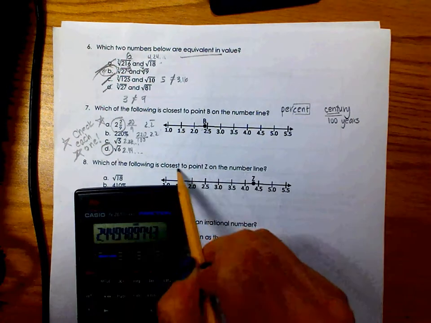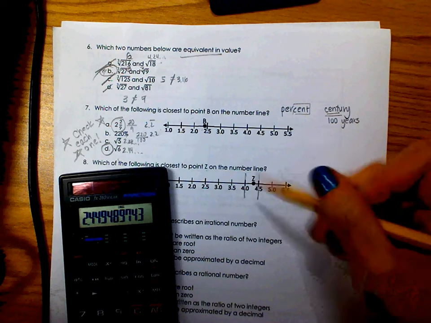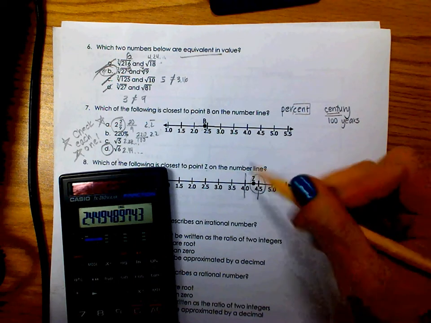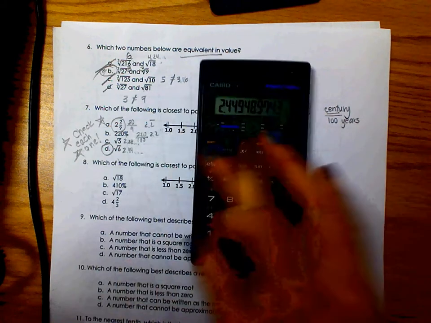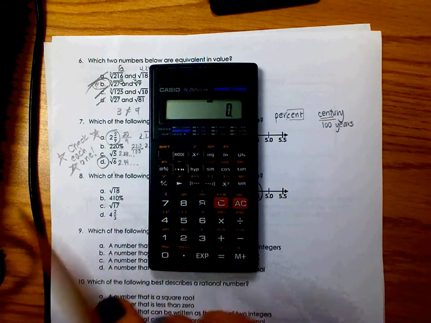Which of the following is closest to point Z on the number line? Okay, now here, if you look, it's between 4 and 4.5, but closer to 4.5. So maybe 4.3, 4.4. Let's see what happens. Okay, so let's see what the decimal approximation for square root of 18 is.